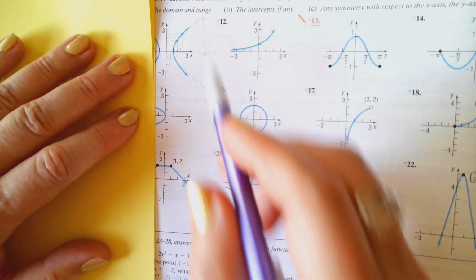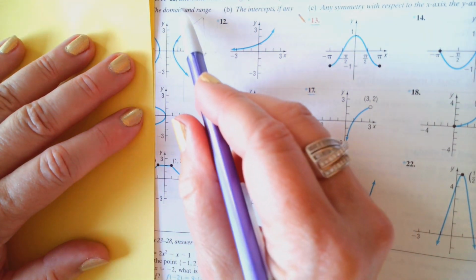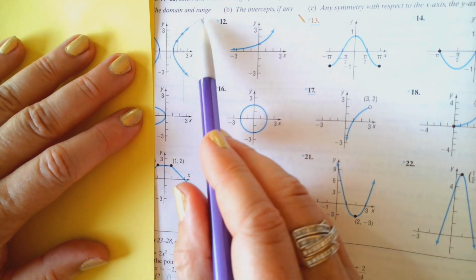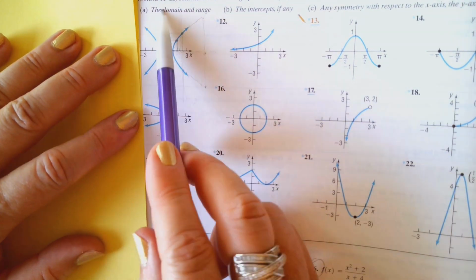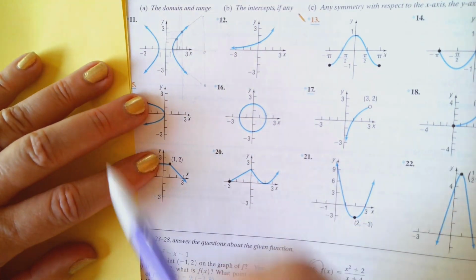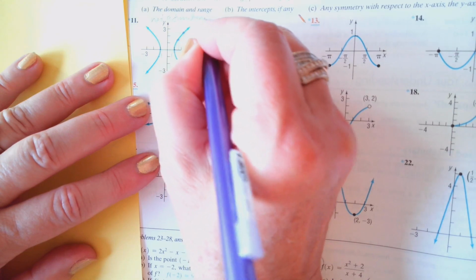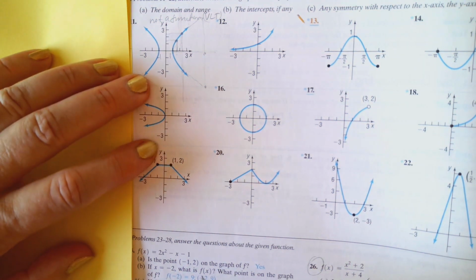Obviously this is not going to be a function, right? Because the vertical line test tells you that if I draw a vertical line, for example, through here, I have 2 points of intersection. But we want to find out the domain and the range for the relation. So maybe we can answer first if this is a function. So this is not a function because of the vertical line test. But let's find out the domain and the range.